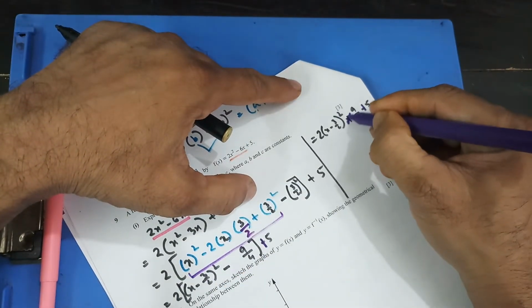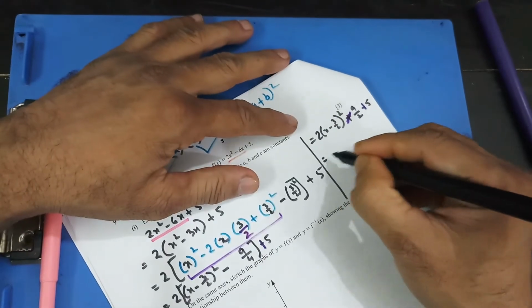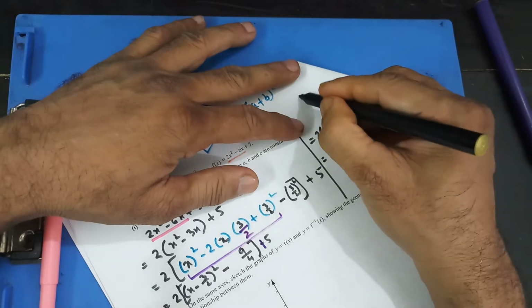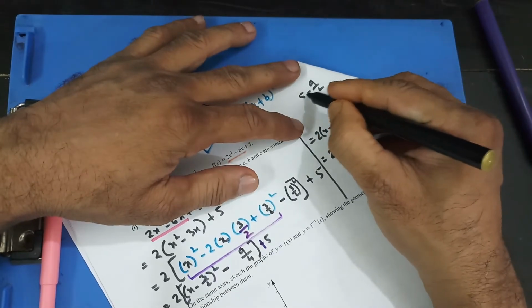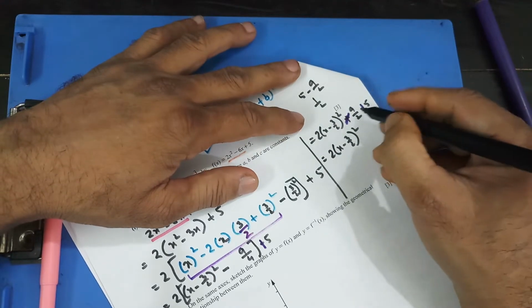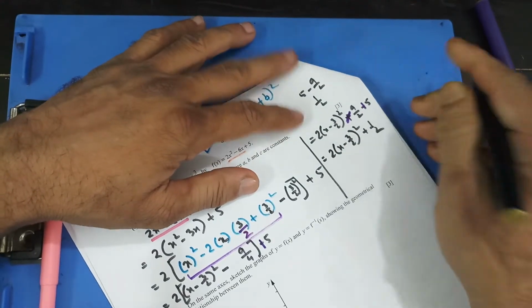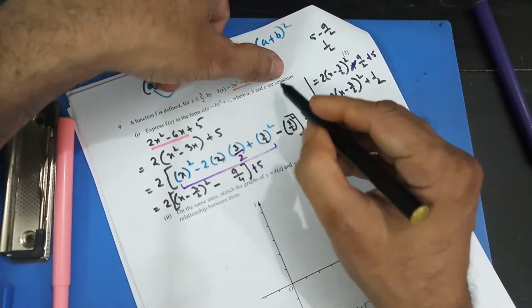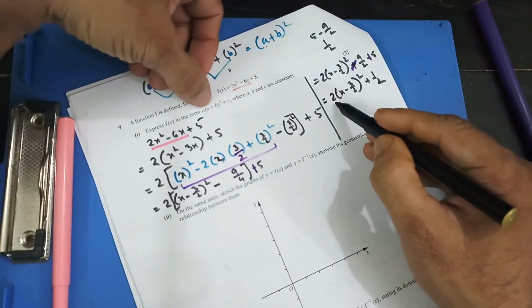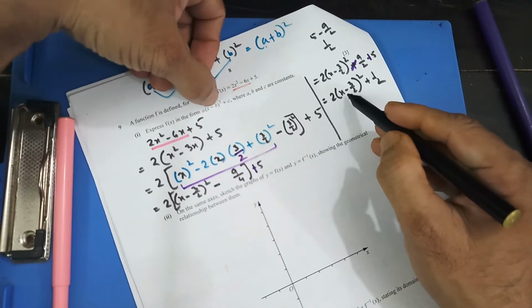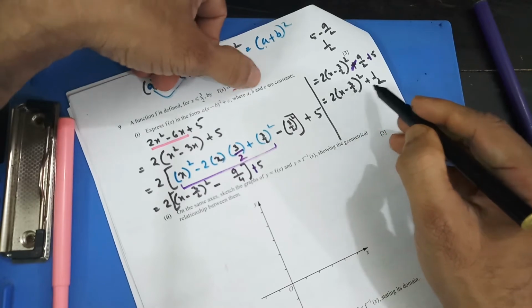So it's going to be 2 times (x minus 3/2) squared, and then 5 minus 9/2. That's 10 minus 9, which is 1, by 2, so that's going to be plus 1/2. So this is in the form of that. They are constants. It didn't say integers, so a is 2, and since there is a minus in front of b, b is going to be 3/2, and c is going to be half. So that's done.